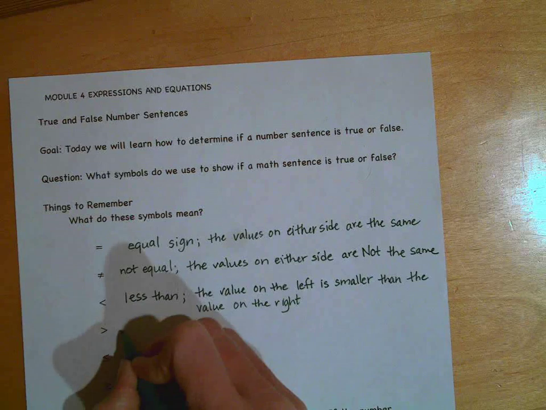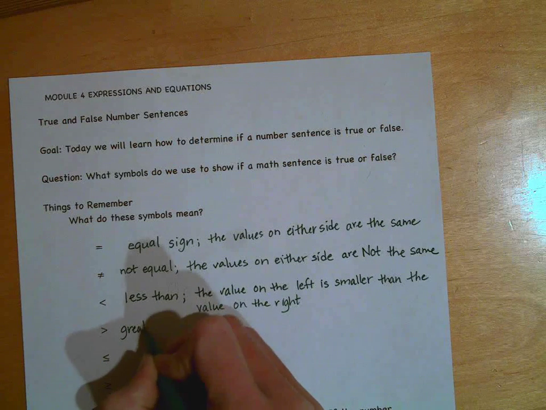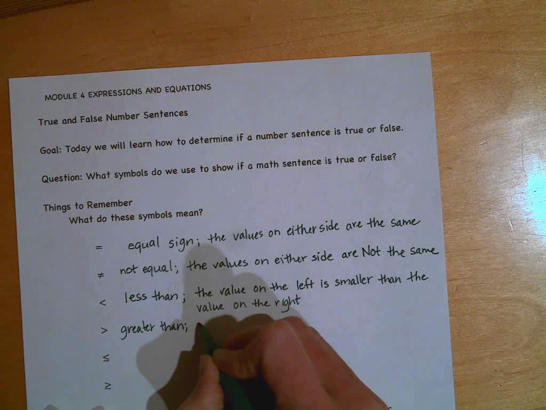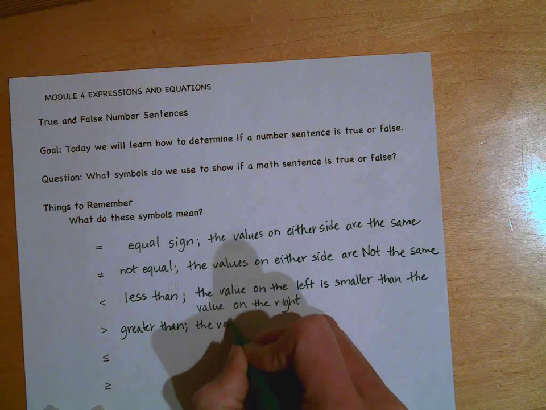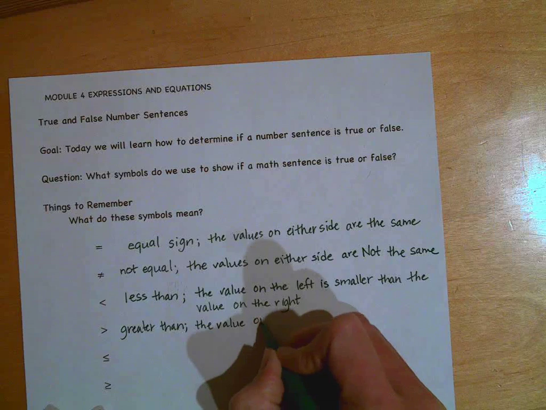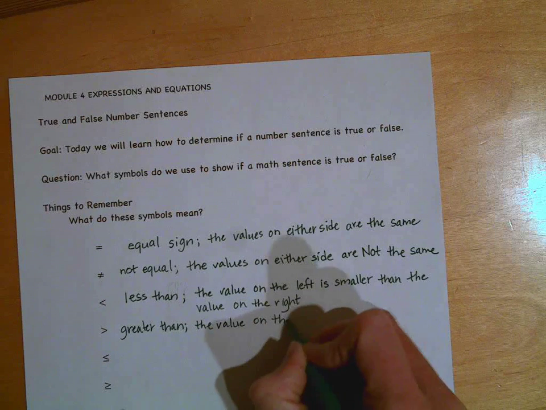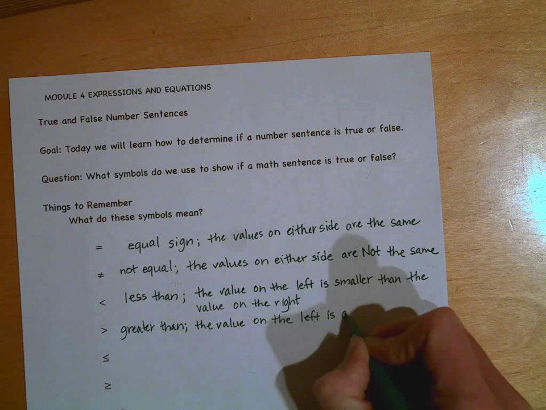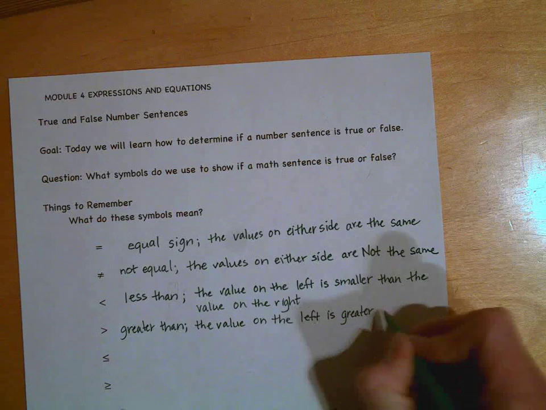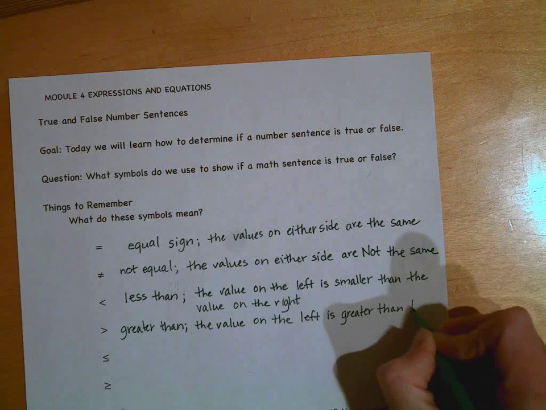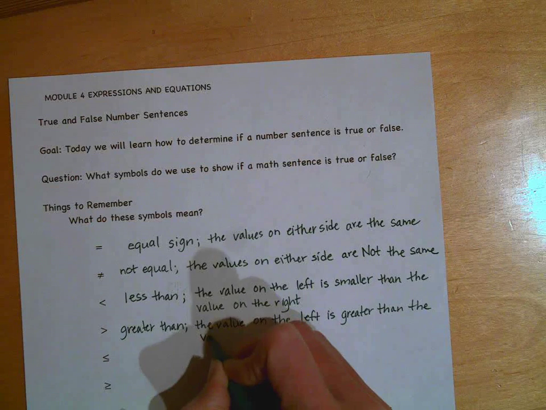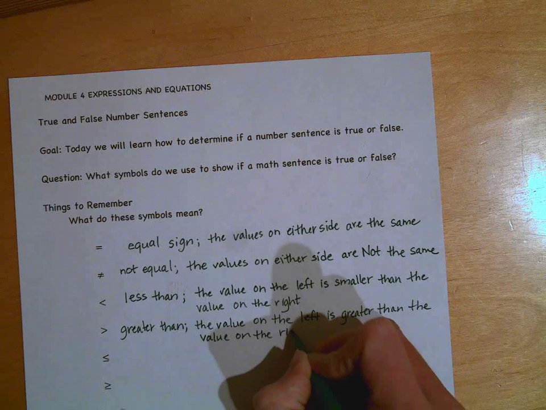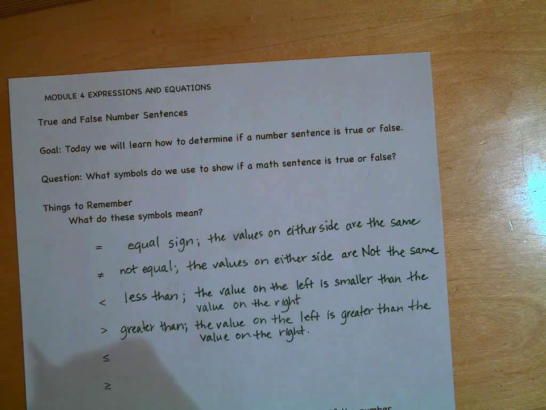Okay. This one is greater than. I think you're getting the picture of what we're doing. Greater than is the value on the left is greater than the value on the right. Okay.